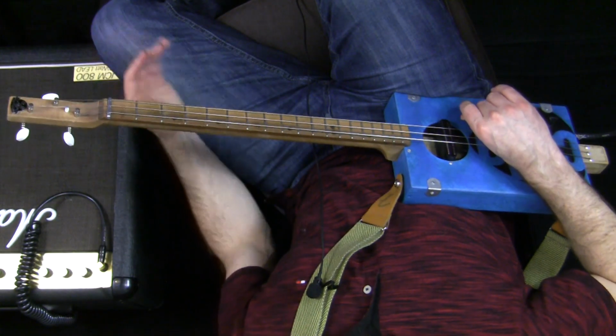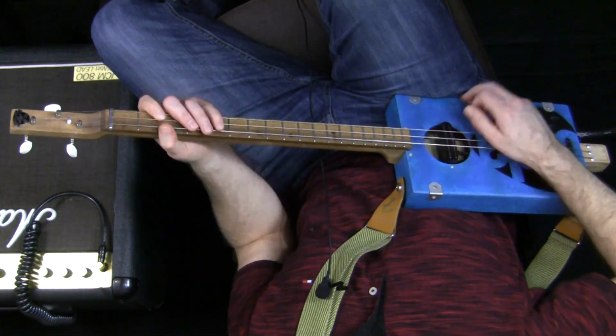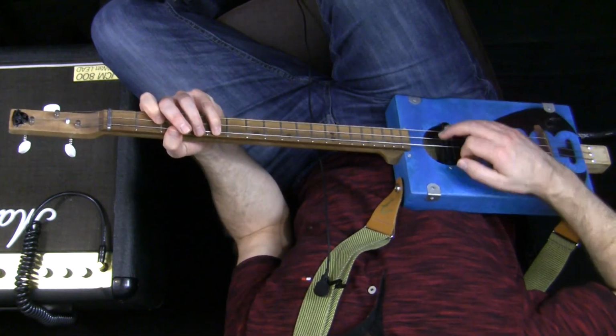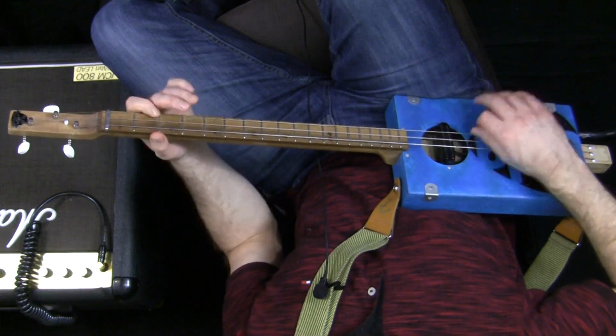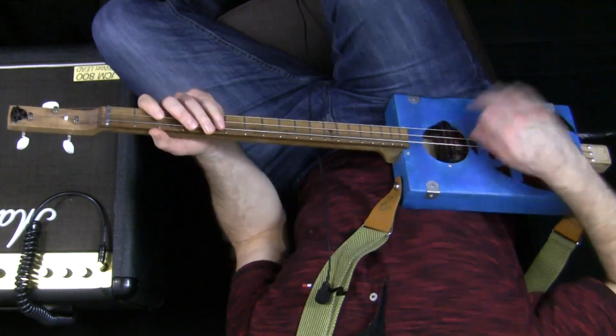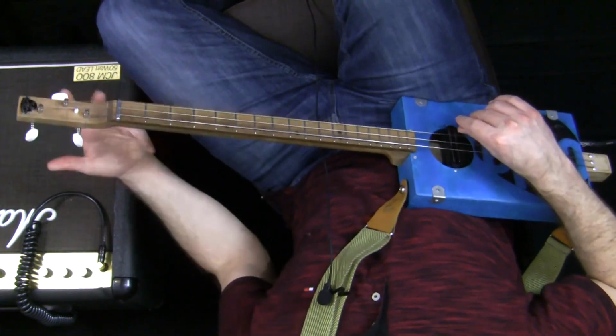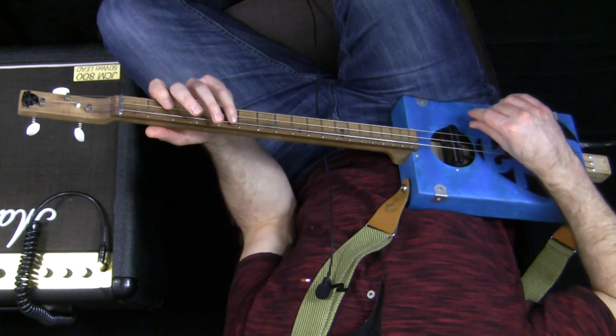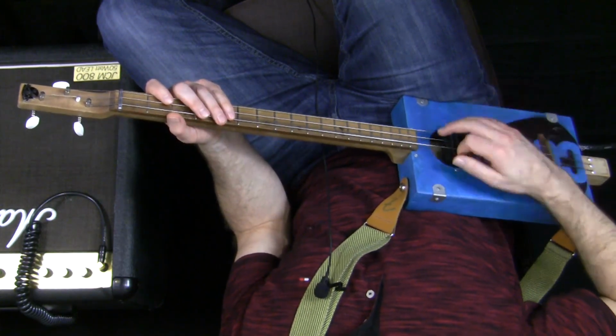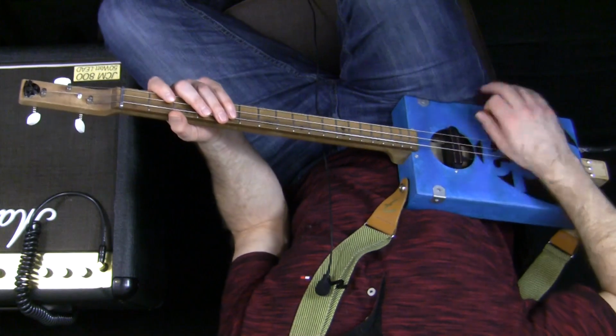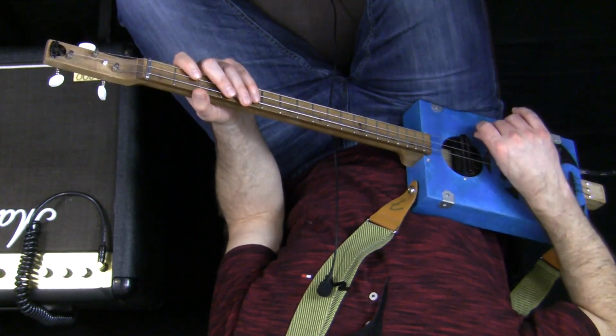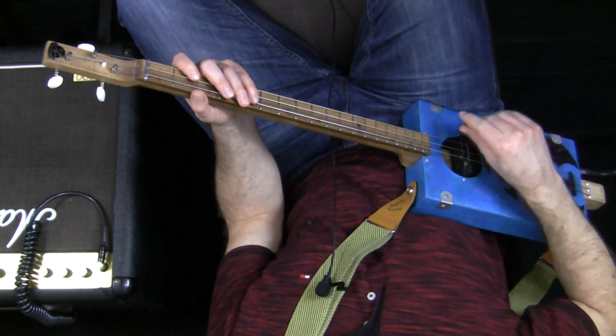In the chorus, same on the G. So maybe a little bit more strumming here because it's the chorus. It maybe wants to build up a bit in volume. Something like that is almost like bringing out the vocal rhythm as well.